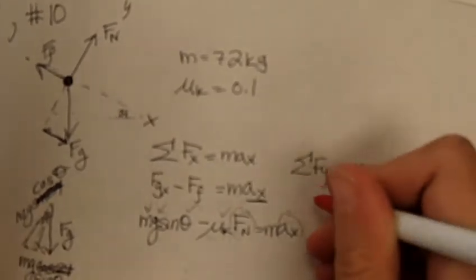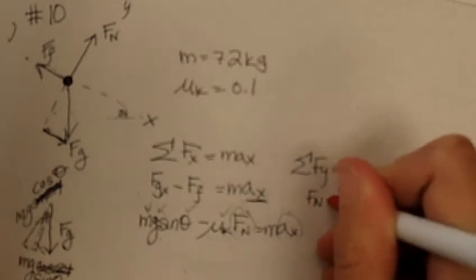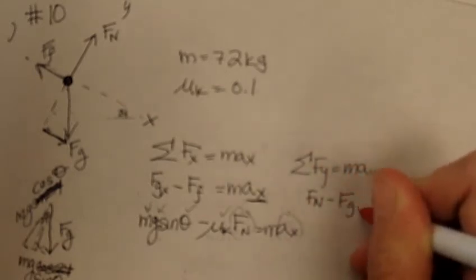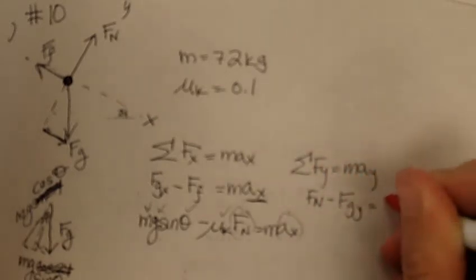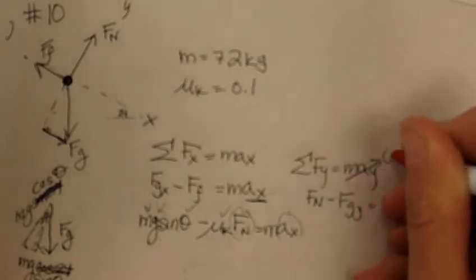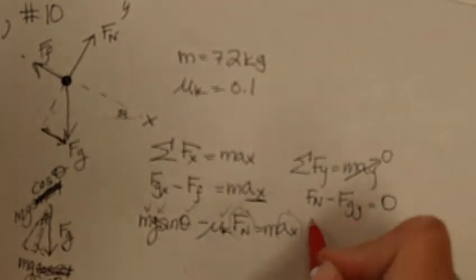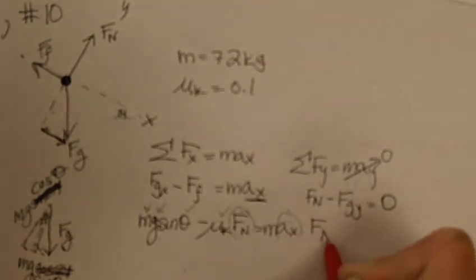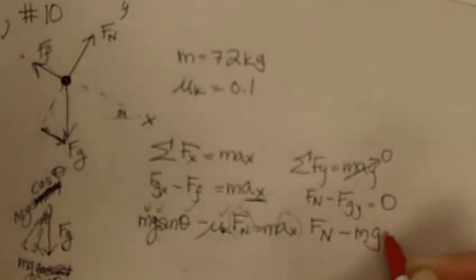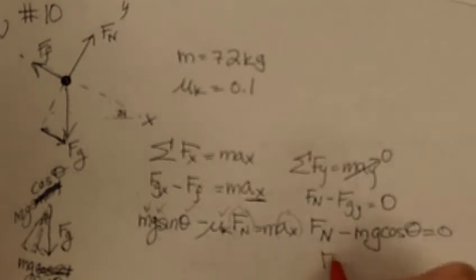Okay, in the y direction, I have Fn minus Fgy is equal to 0, because there is no acceleration in the y direction. Now I have Fn minus mg cosine theta is equal to 0, and I can solve for Fn as mg cosine theta.